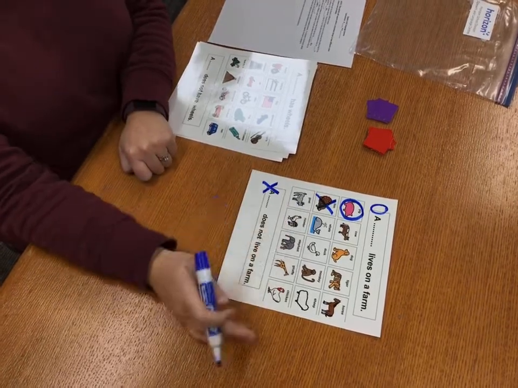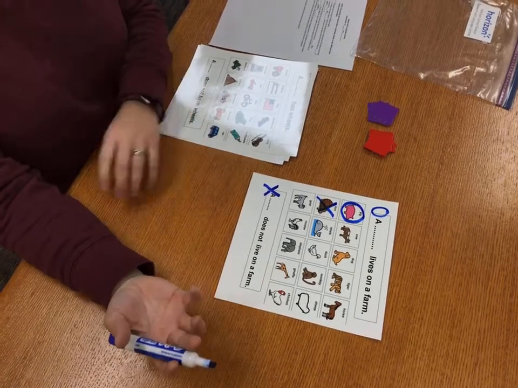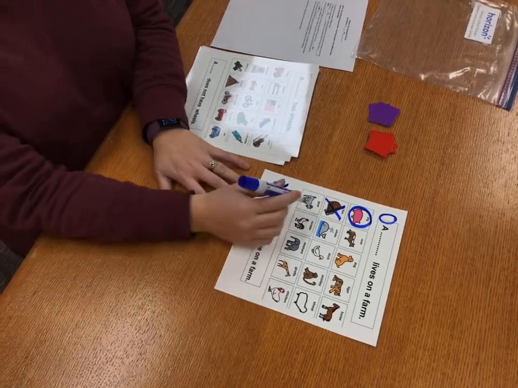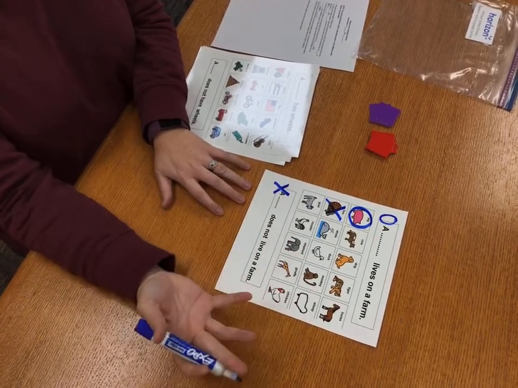So then the student can go back through, and you can do this with one student or a few students, however it works in your class. And you're going to have them go through and circle or X through the pictures.